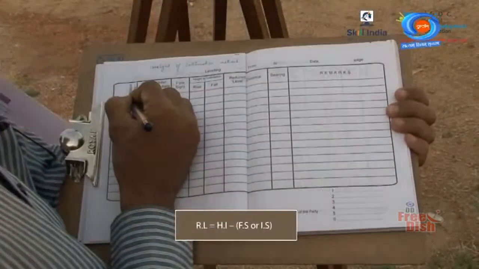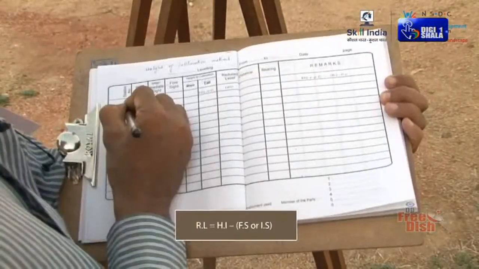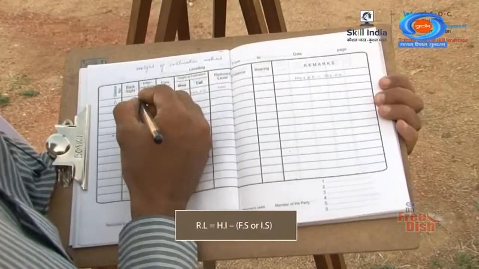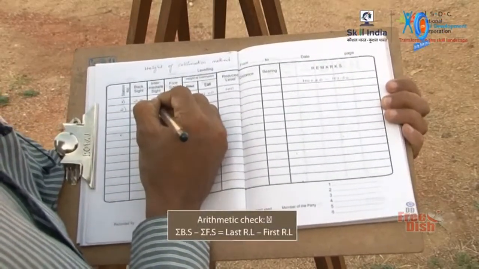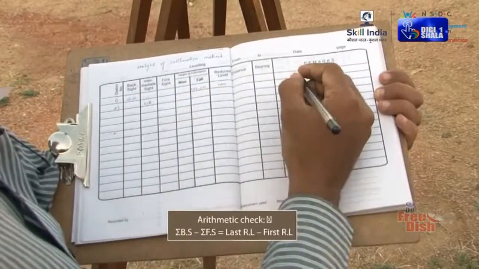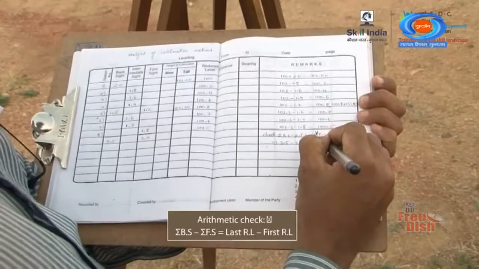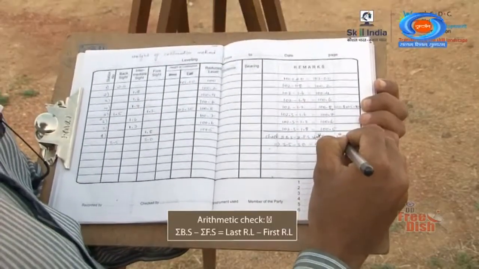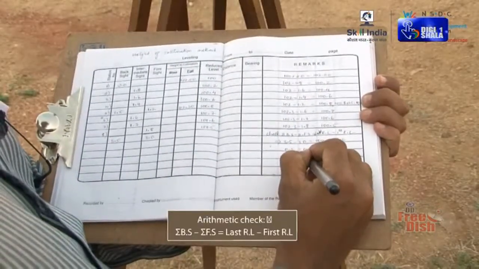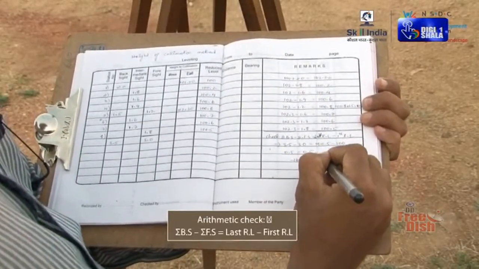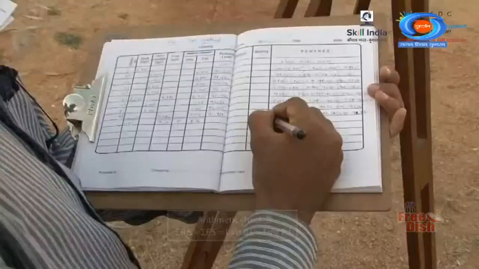Reduced levels of points are calculated by subtracting the foresight or intermediate sight from the respective height of the instrument. The difference of the sum of backsights and the sum of foresights must be equal to the difference of the last reduced level and first reduced level. This is how you can carry out arithmetic check by the height of the instrument or height of collimation methods.